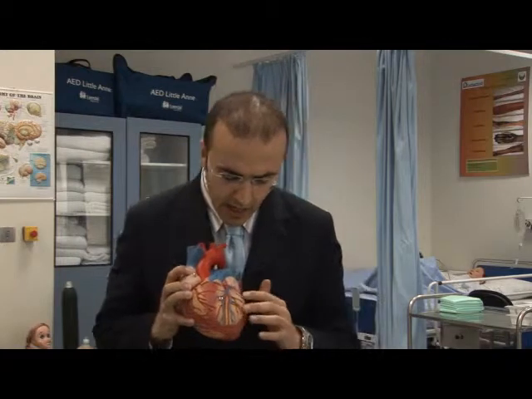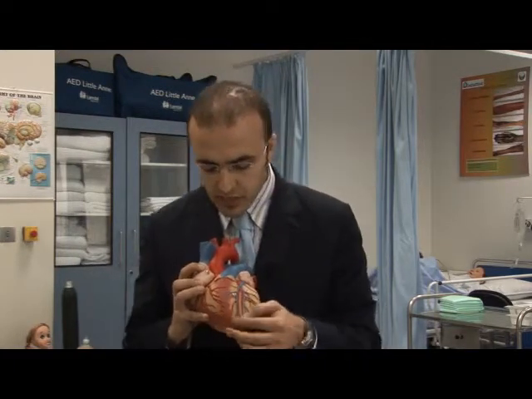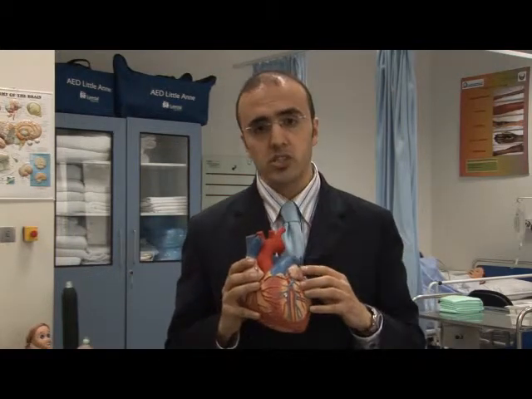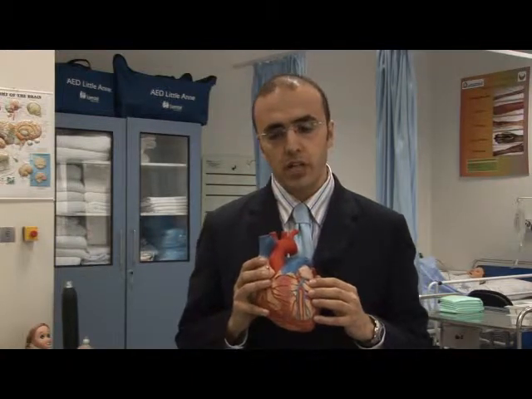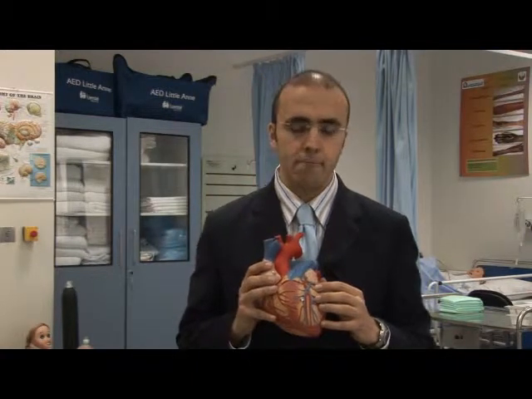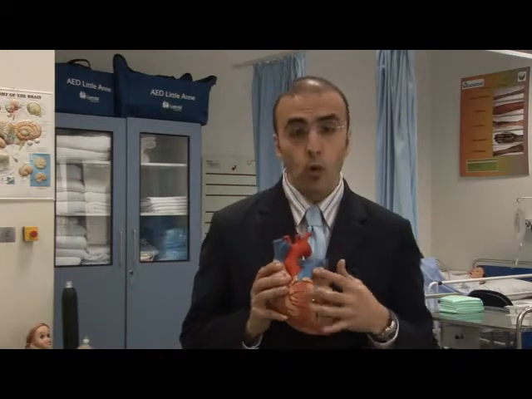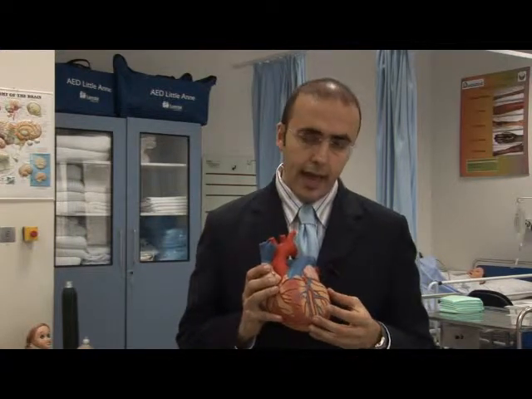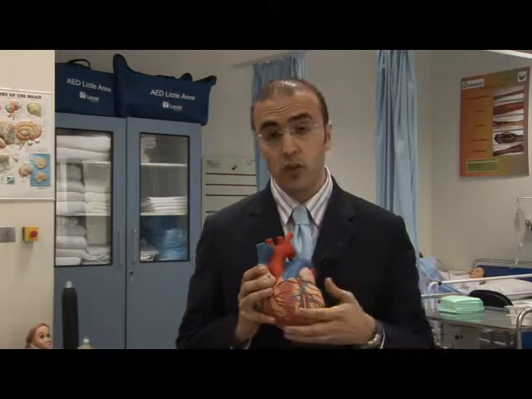As you can see, I can see these blood vessels. These are basically the coronary arteries. The coronary arteries are the first bifurcation of the aorta. The coronary arteries, namely the left main coronary artery and the right main coronary artery, supply the whole heart. These 2 coronary arteries are branches of the aorta.